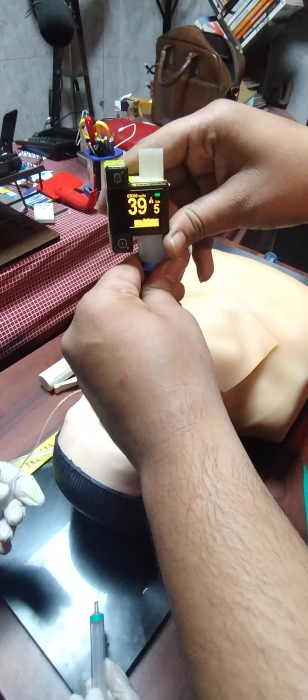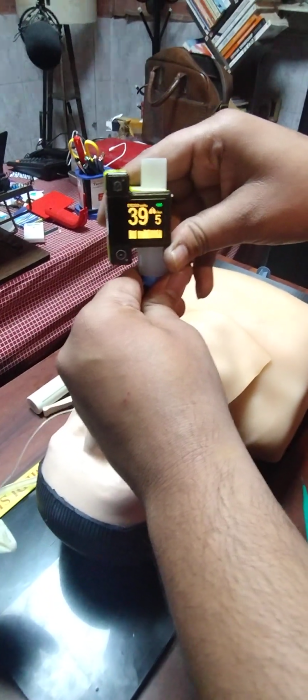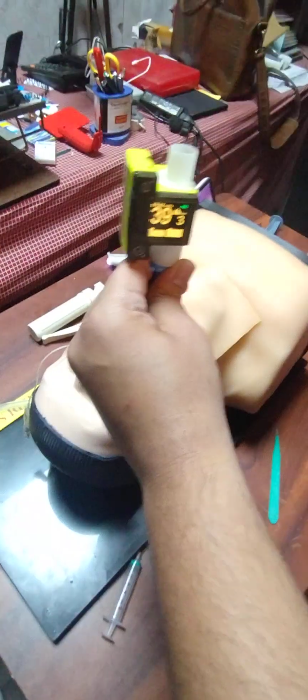So now you can see the ETCO2, the number is 39, so we are well inside the trachea, and just to demonstrate further, now we can see from here also. So this is our tube. Okay, so we have successfully intubated with our straight blade laryngoscope.